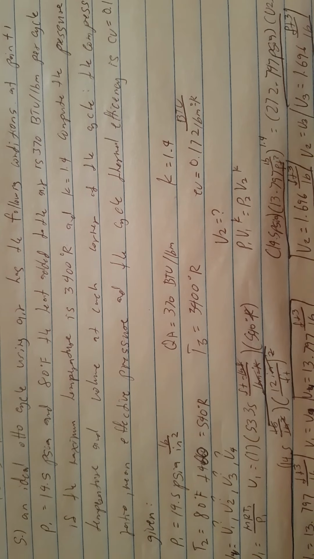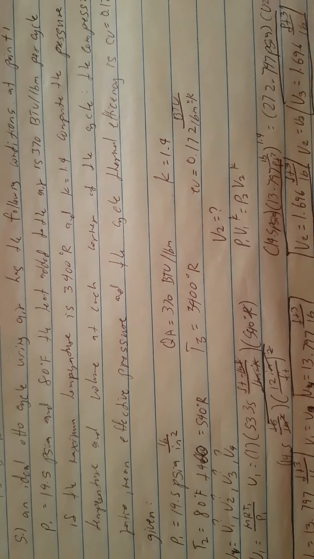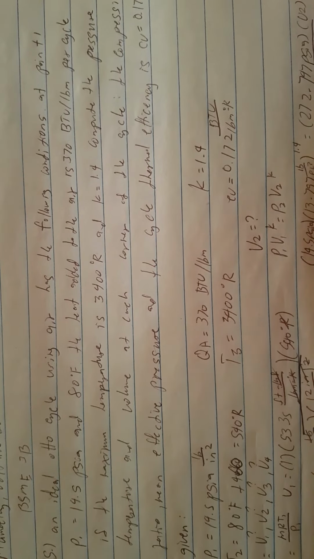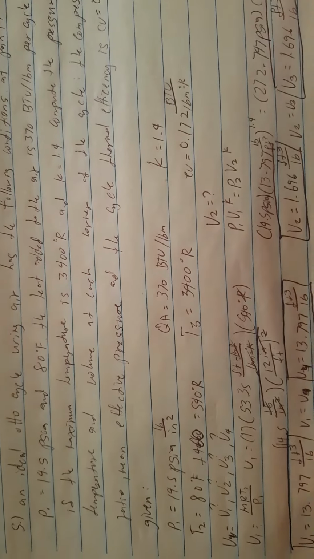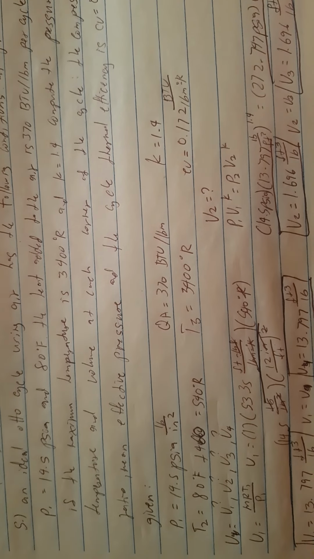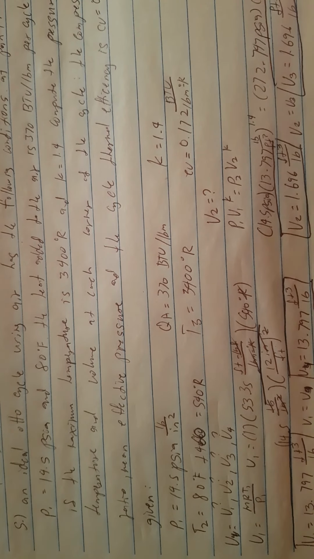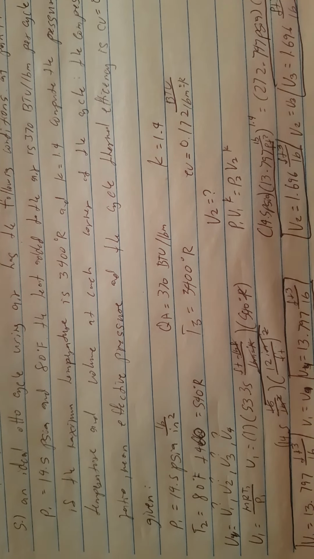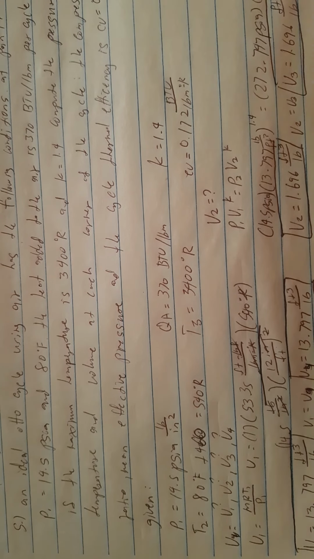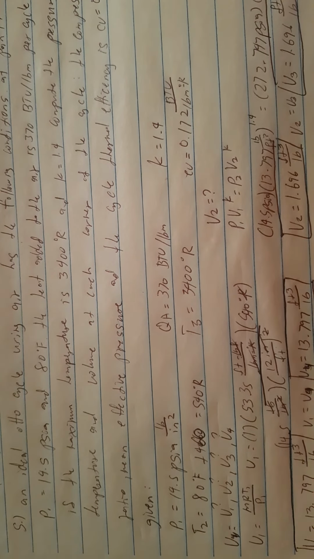Number 5. An ideal Otto cycle using air has the following conditions at point 1: P1 is equal to 14.5 psia and 80 degrees Fahrenheit. The heat added to the air is 370 BTU per pound mass per cycle.